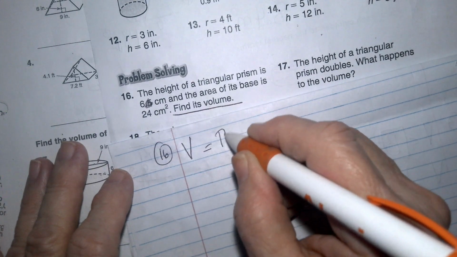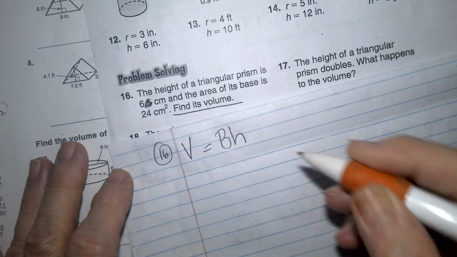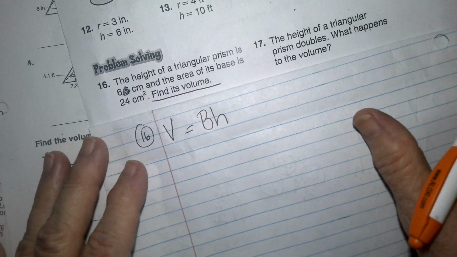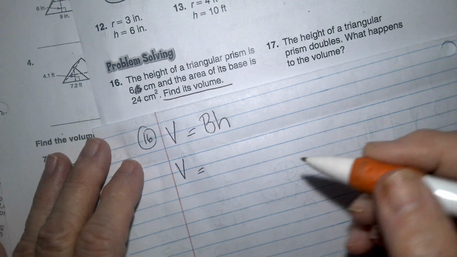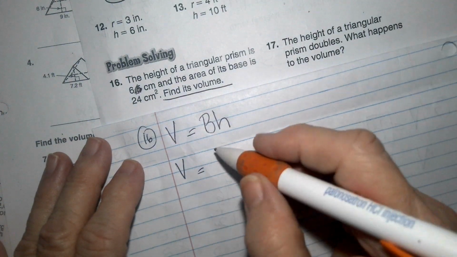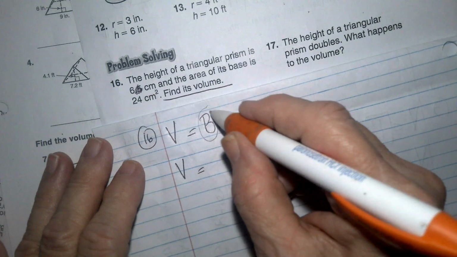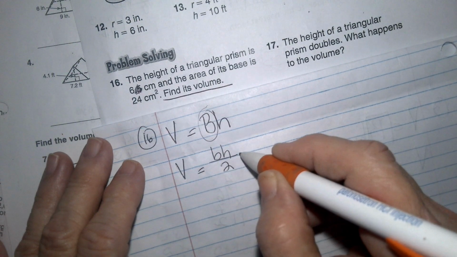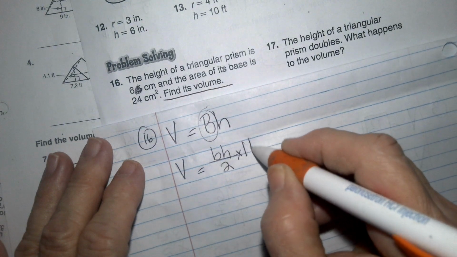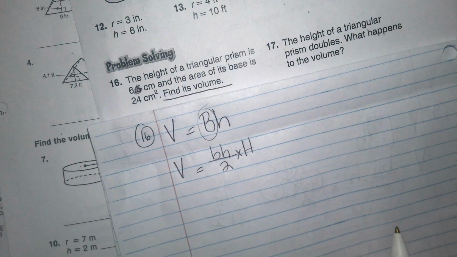Volume is big base area times height. Normally I would switch that out for base times height divided by 2, and I'm going to put a big H, times the height of the prism.